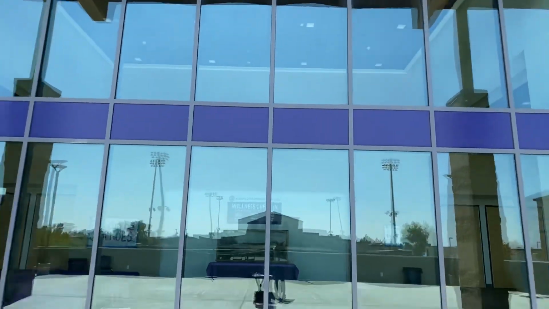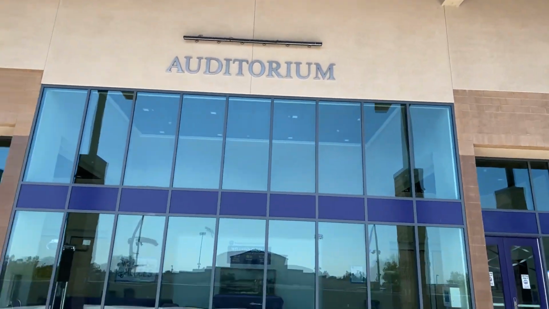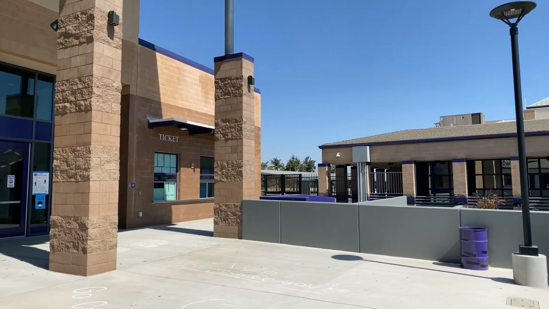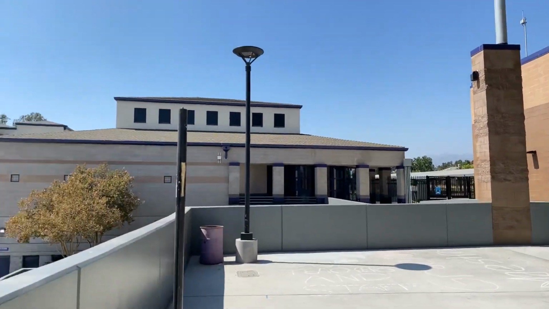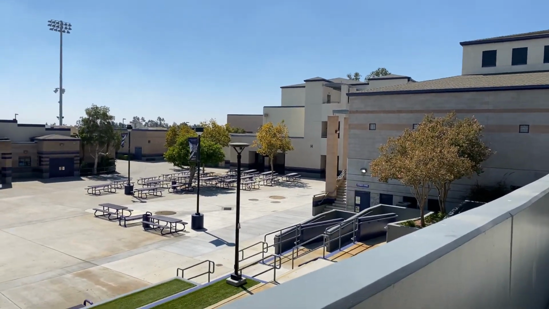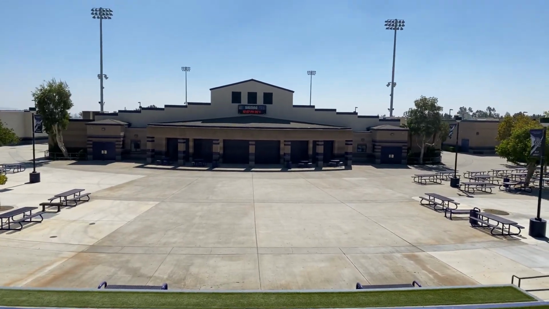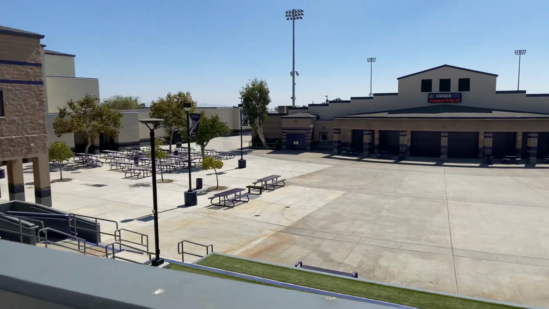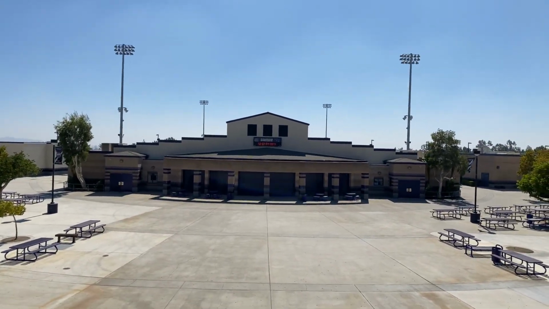Here we go, let's pan out. So there's the auditorium. That's the east parking lot. This is the west parking lot. That's the library. This is your quad lunch commons area. That's the NPR. The football stadium's right behind there. You can see the lights. Right, we want Friday night lights back up.